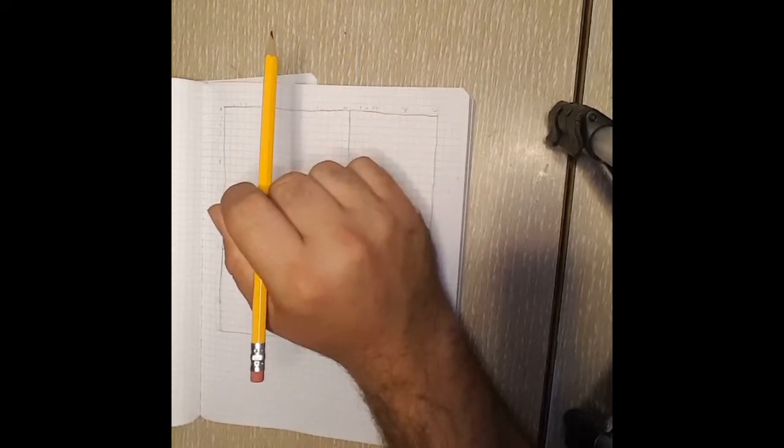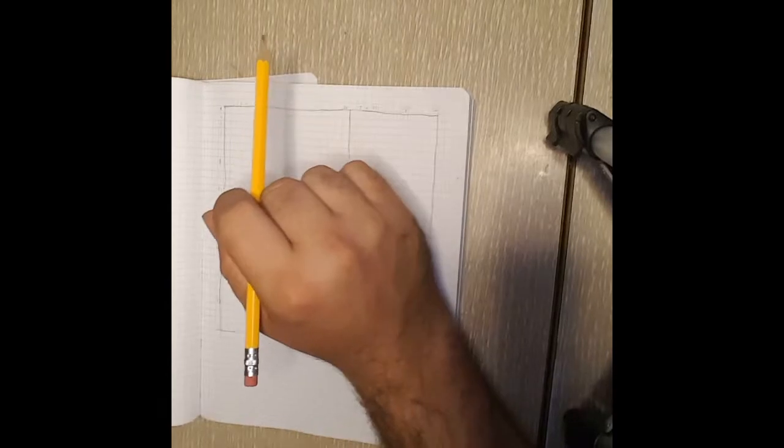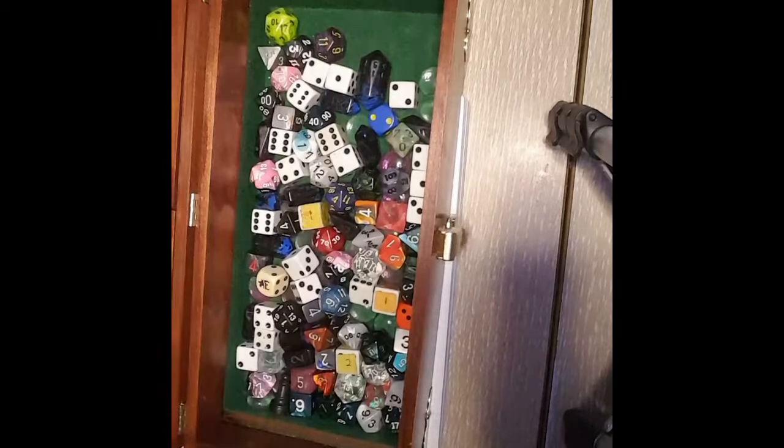So the first thing we need when we do procedural generation is a random number generator. Now this is a nice little box my brother made for me, and here are my random number generators. As you can see, I have a lot.